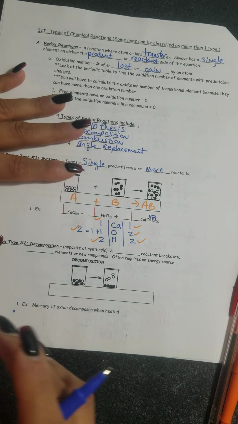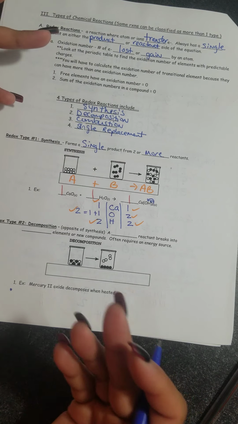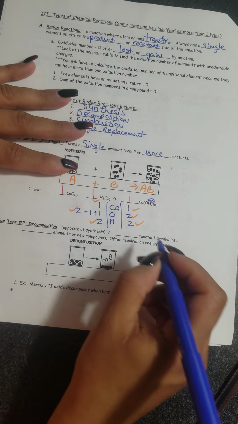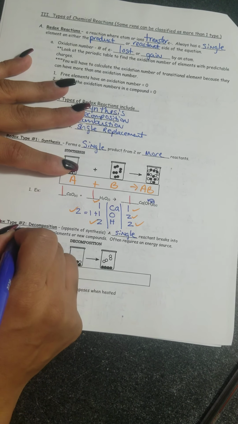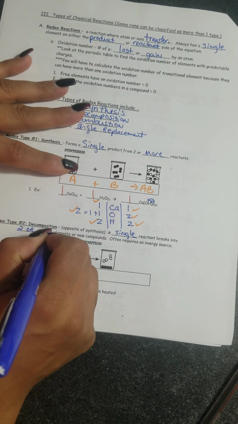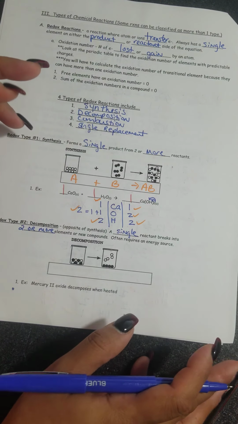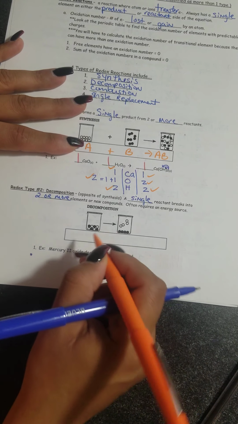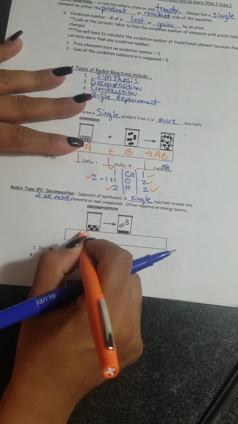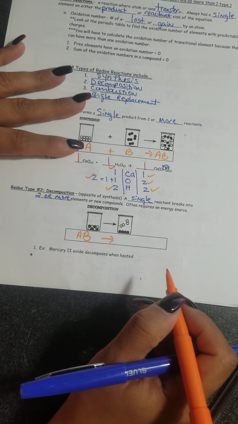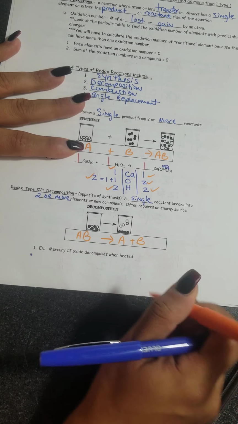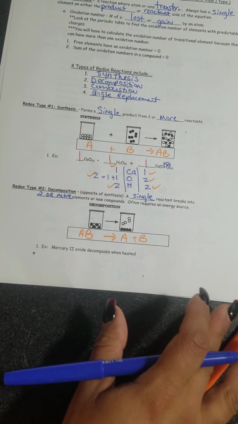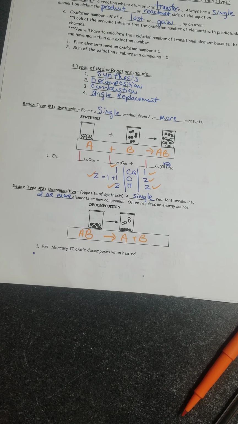Now let's look at the decomposition part. It says here that it's actually the opposite of the synthesis. It says that a single reactant breaks apart into two or more elements or new compounds, often requires an energy source. So in this case, I have A, B that are together already combined. The chemical reaction is going to take place, and now I have A's plus the B's separate.